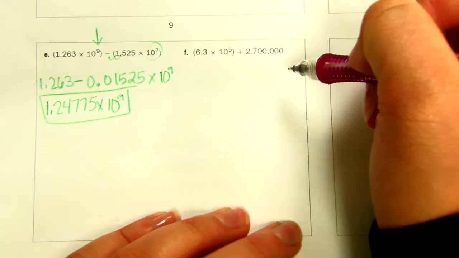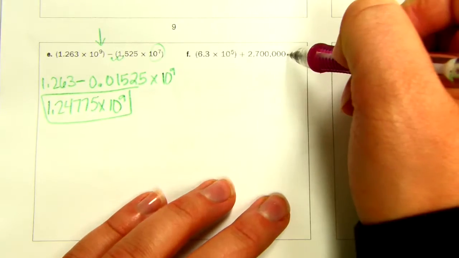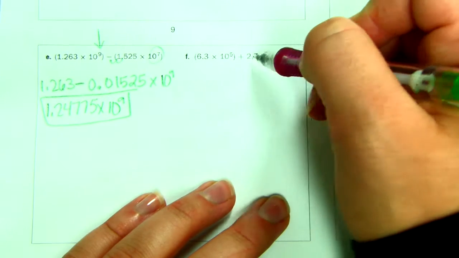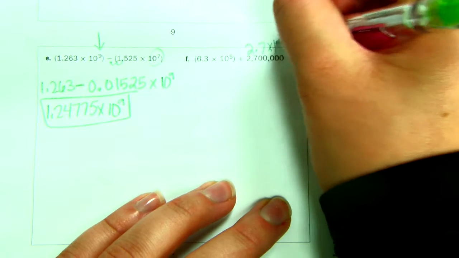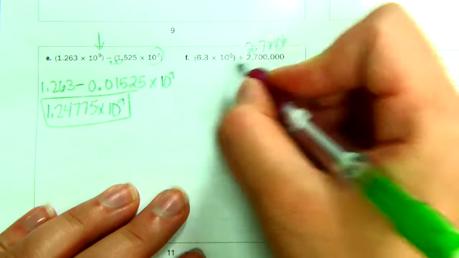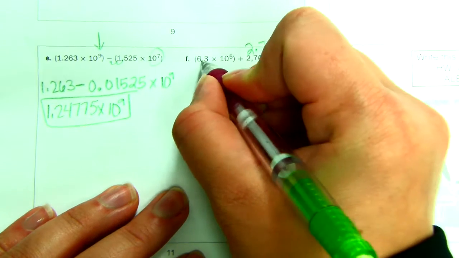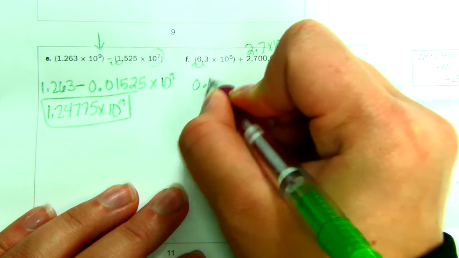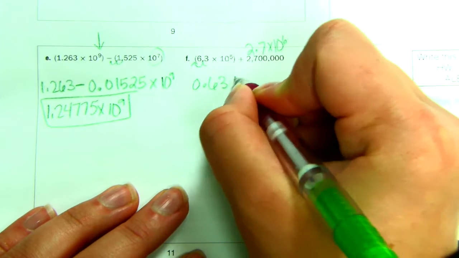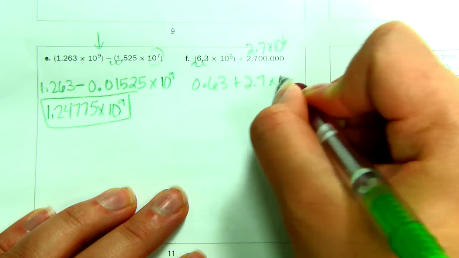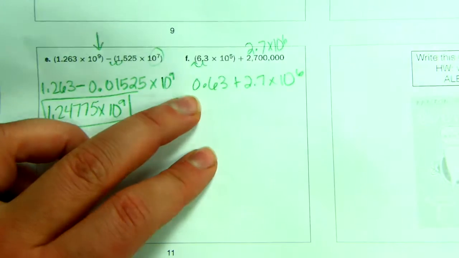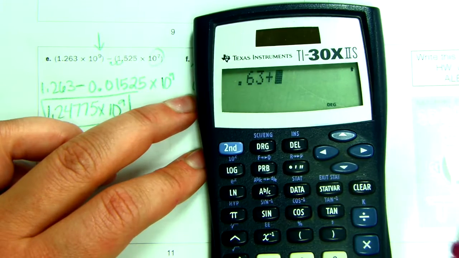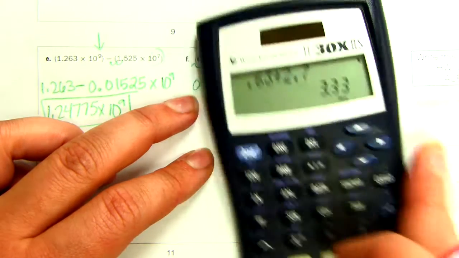Okay, one more with standard notation. I'm going to make it be the 5th. Actually, this is 6th. So this is 2.7 times 10 to the 6th. I'm going to make this times 10 to the 6th. Left larger. 0.63 plus 2.7 times 10 to the 6th, adding, it's 3 point something. I'm not very good with decimals. 3.33.